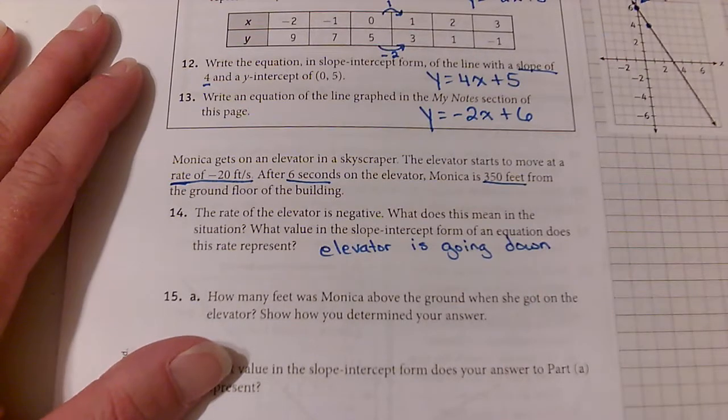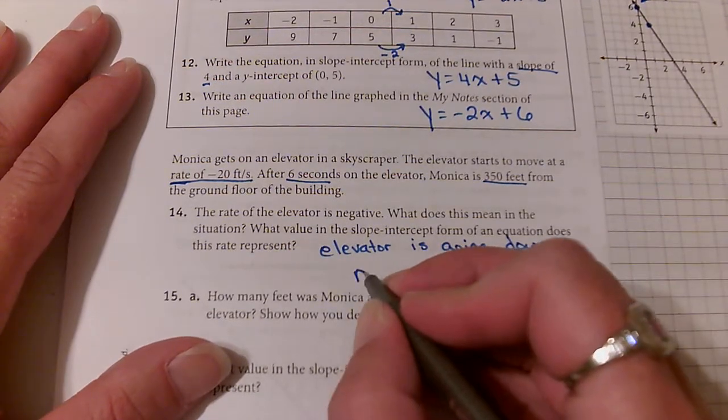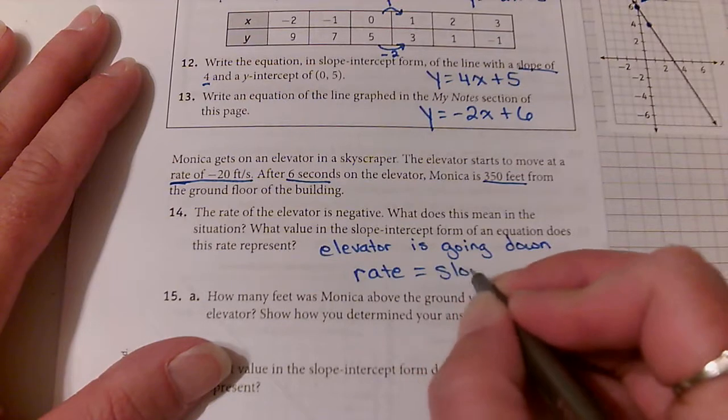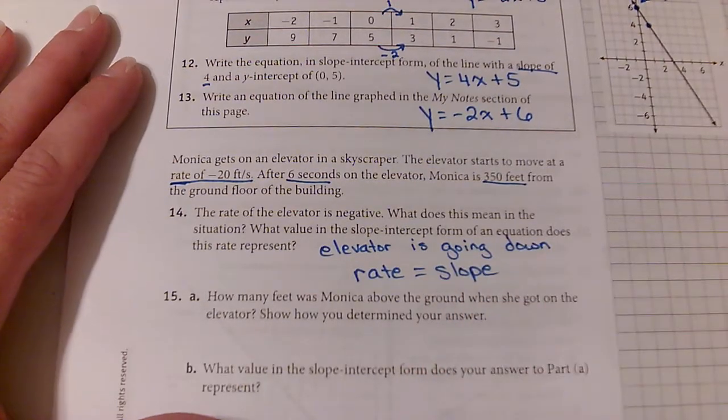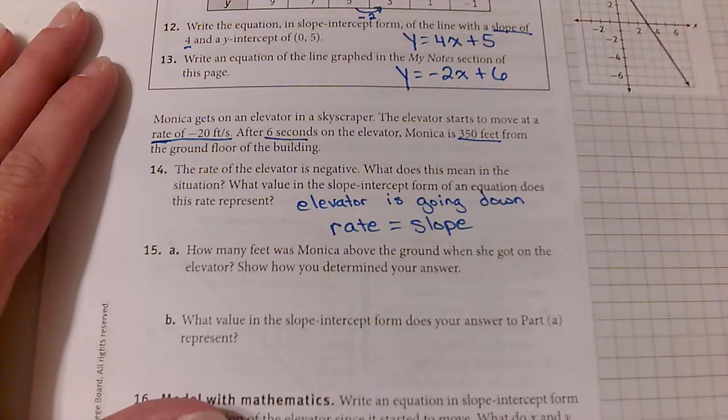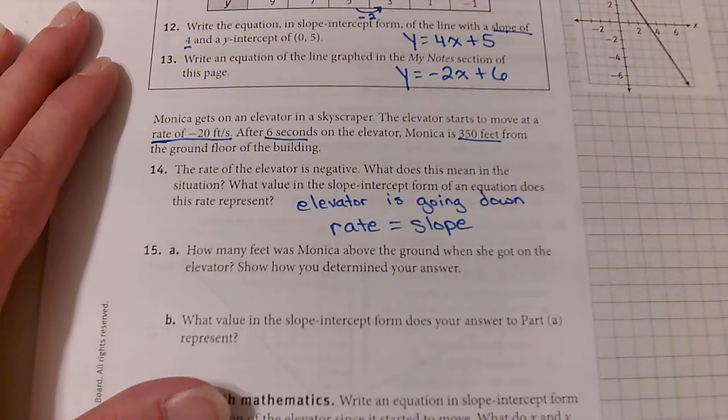What value in slope-intercept form of the equation does this rate represent? The rate is the slope. How many feet was Monica above the ground when she got on the elevator?